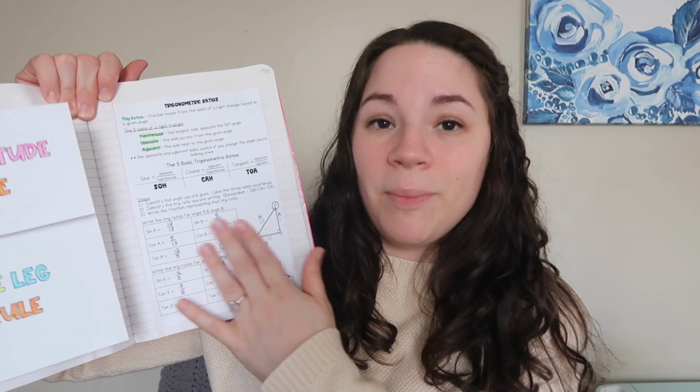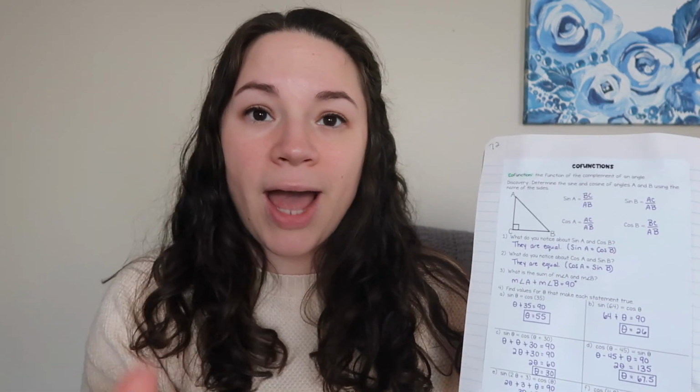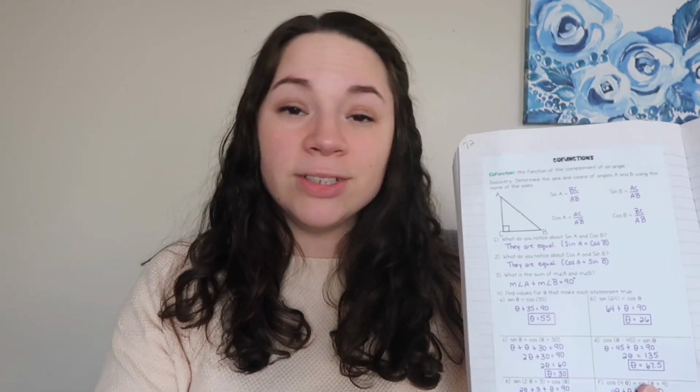So as I mentioned, I want my students to see the patterns on here because it makes our next lesson on cofunctions run a little bit more smoothly when we talk about how the sine of one angle is equal to the cosine of the other angle. And at that point, they've seen it on the table that we put together for the trig ratios. So then we do cofunctions.